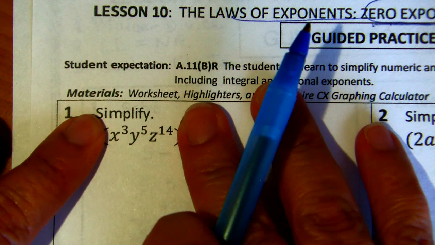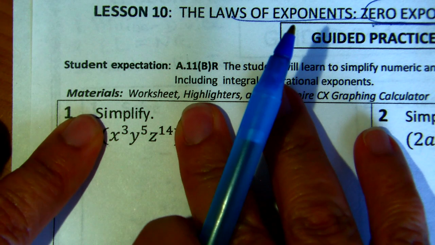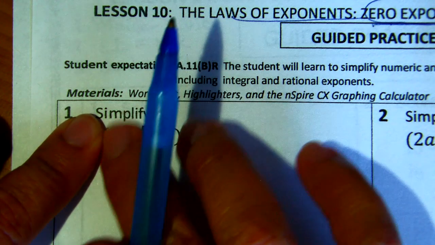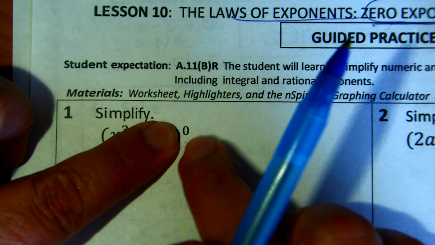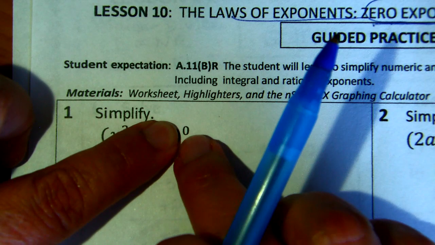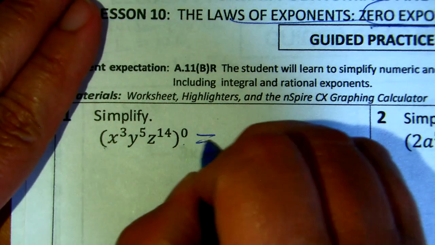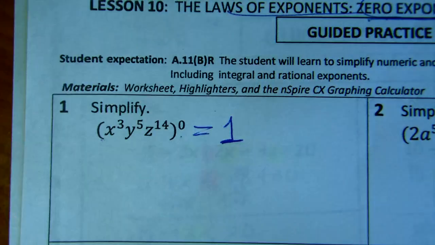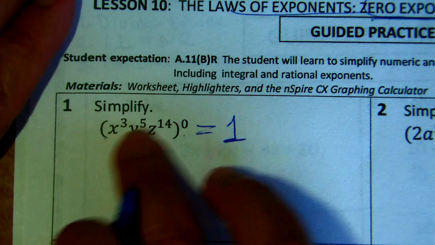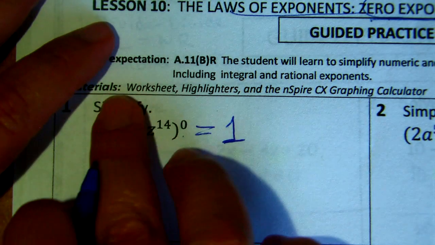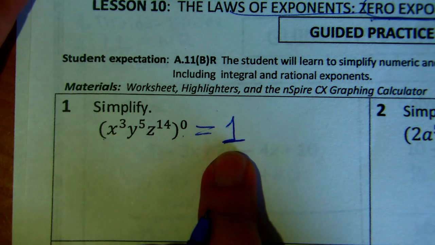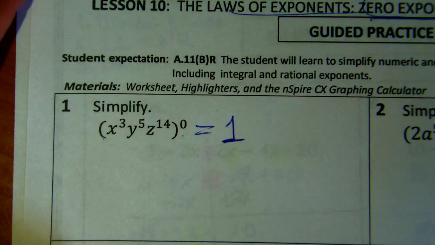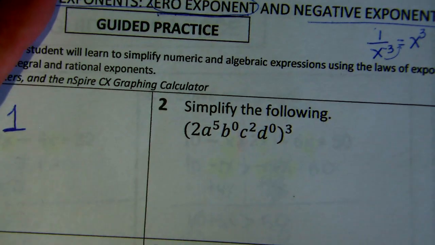You have x cubed, y to the 5th, z to the 14th, all of this elevated to the power of 0. And we said that anything elevated to the power of 0 is what? 1. So all of this automatically, just because all of this is elevated to the power of 0, everything is 1. That's it. That's for number 1.